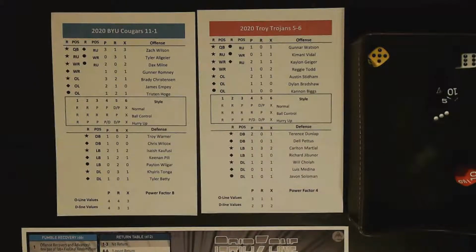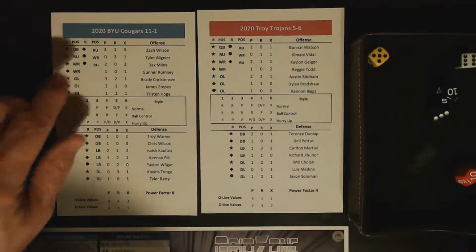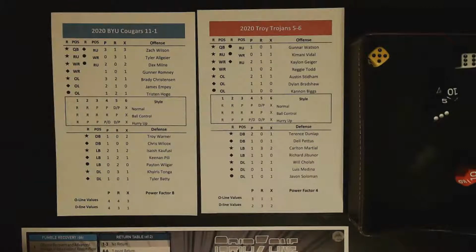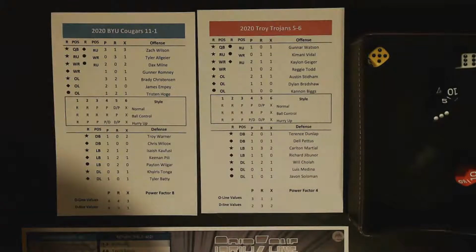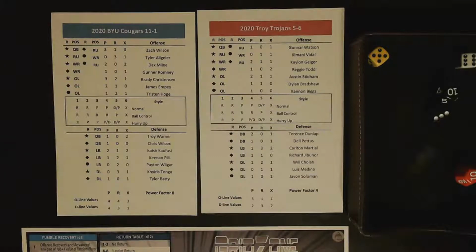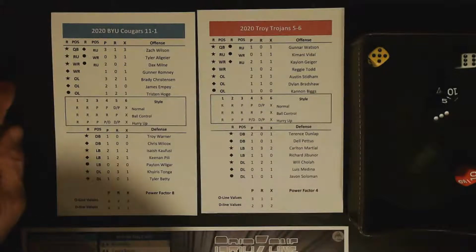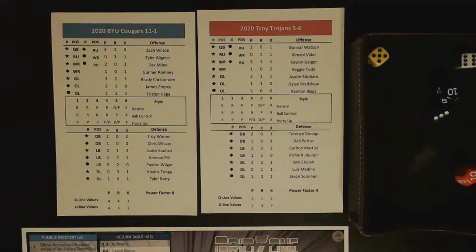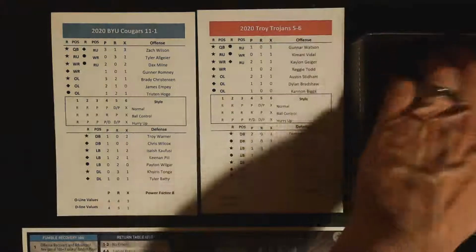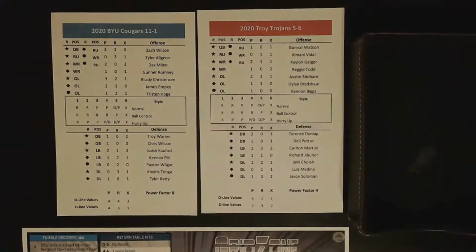And pass play against an X defense, roll of 10. Pass level QB greater than a star DB. And, of course, Zach Wilson is going to be a top 10 NFL draft pick. He is rated a 3. I don't think I did too much of a homer rating there. So it is indeed greater, and that is going to be a 6-point gain to the circle receiver, which is the running back Tyler Algier. And that's going to put BYU 2 zones from a touchdown as they continue to march.